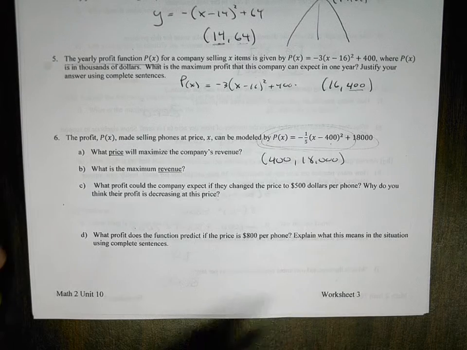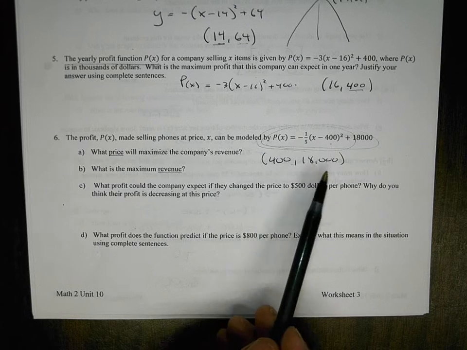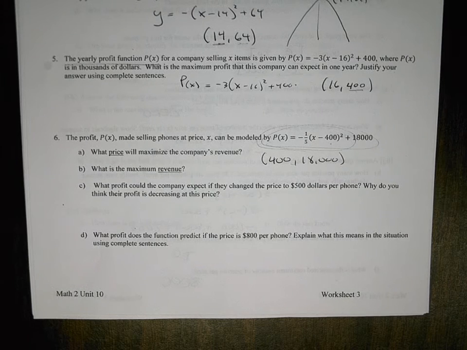So if they charge $400 per phone, they'll earn a maximum profit of $18,000, I guess. Okay. What is the maximum revenue? $18,000, right?